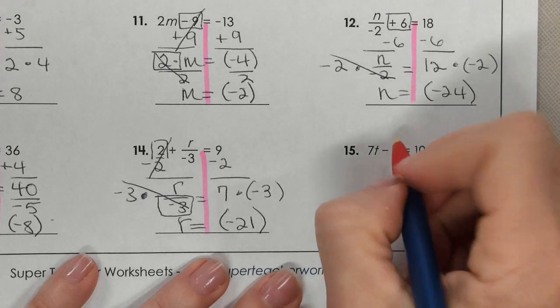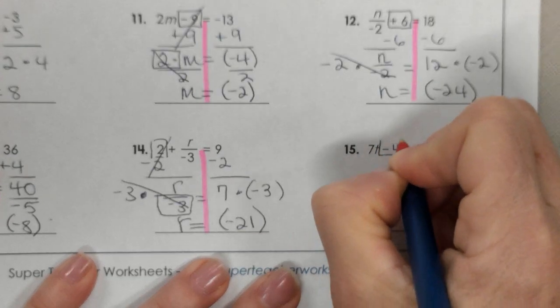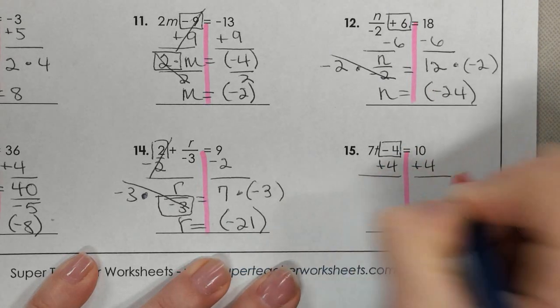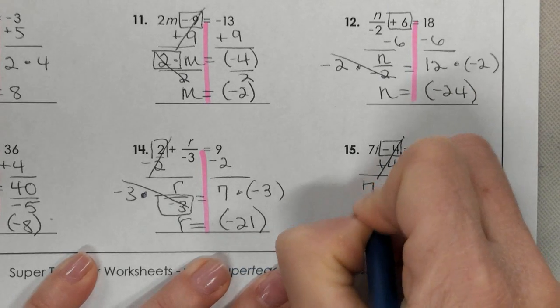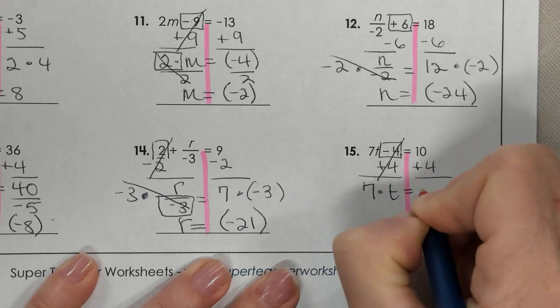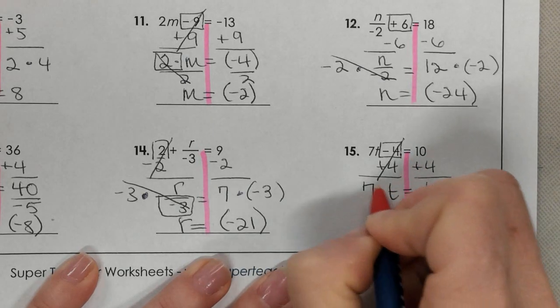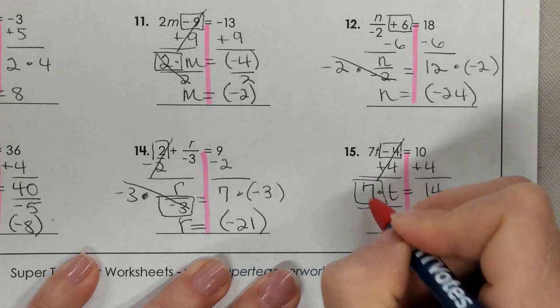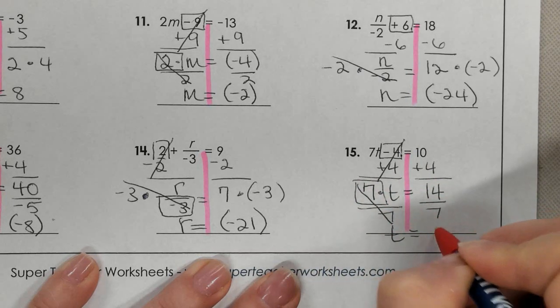And last problem, we have to get rid of the minus 4 first by adding 4 to both sides. That leaves 7t, which is 7 times t, is equal to 14. To get rid of the times 7, we'll divide by 7, and t is equal to 2.